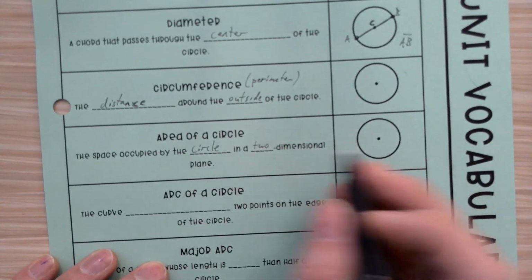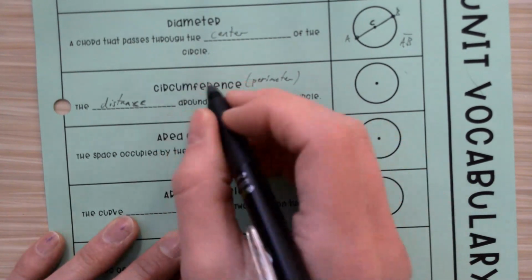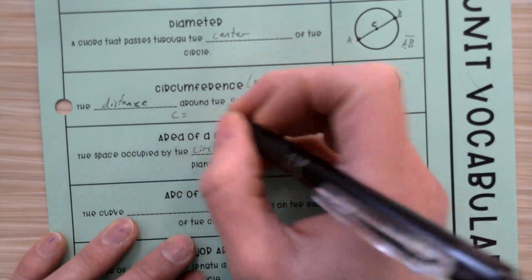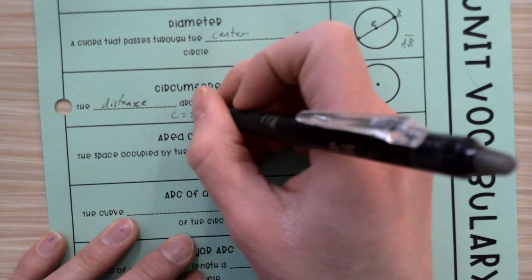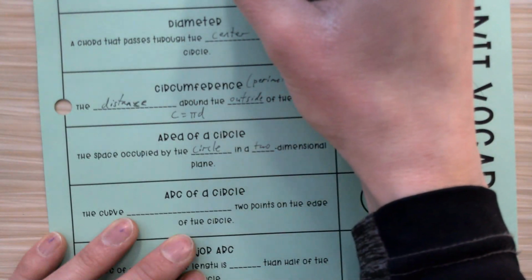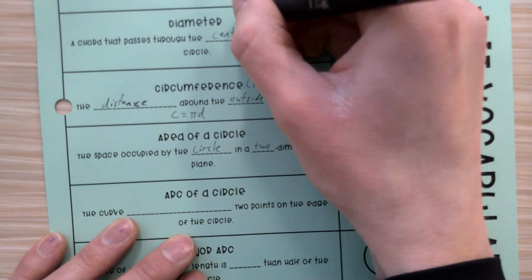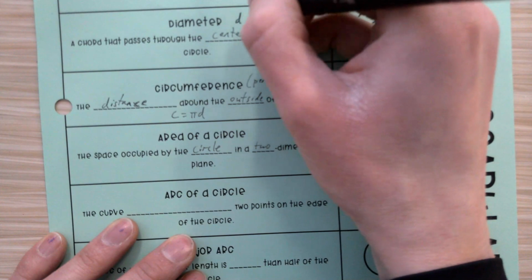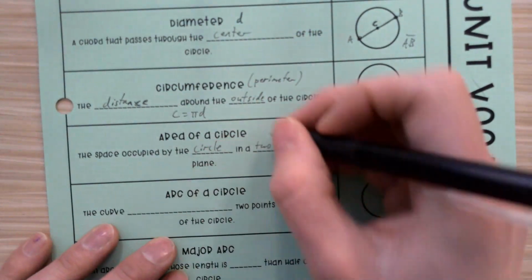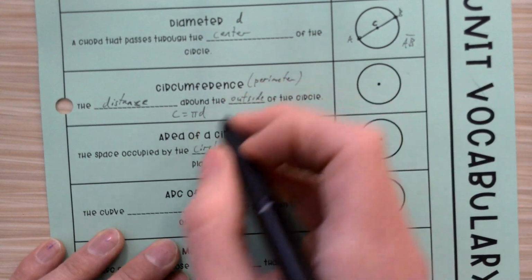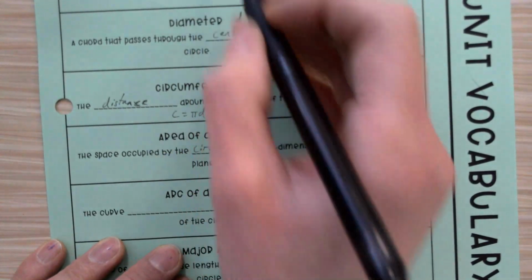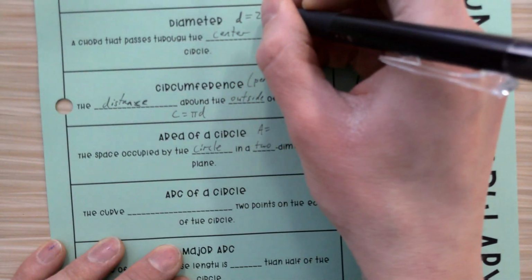So area. There's a formula for both of those values. Circumference, we're going to say is pi times the diameter. So radius, we use r. Diameter, we use d. Circumference, we're going to use c. Area, we use a. Now the circumference, since the diameter is 2 of those radii, diameter is 2 radii.